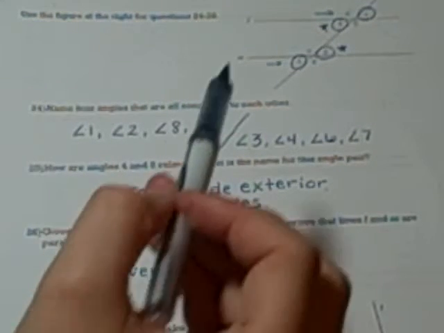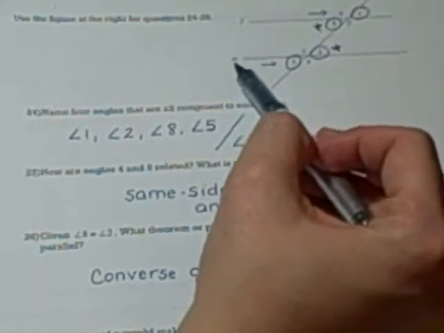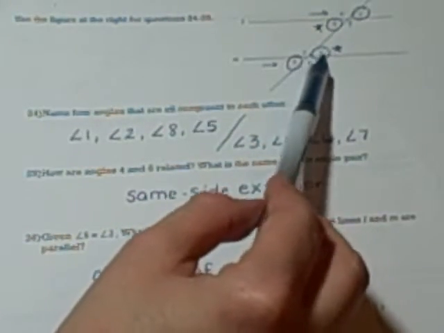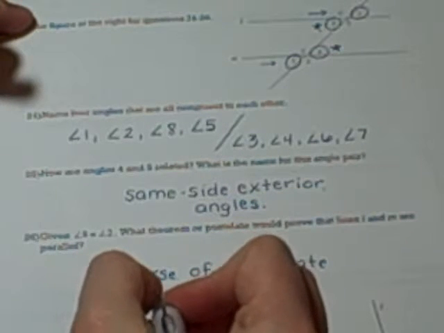And now all I really need to know is what types of angles are these that we're talking about? Well, here's angle 8 and here's angle 2. And again, if I'm comparing them to the parallel lines, pretending that's a hallway, they are on the inside of the parallel lines, and they are on opposite sides of the transversal. Opposite sides of the transversal means that they are alternate, and being inside the hallway means that they are interior. So this is the converse of the alternate interior angle theorem.